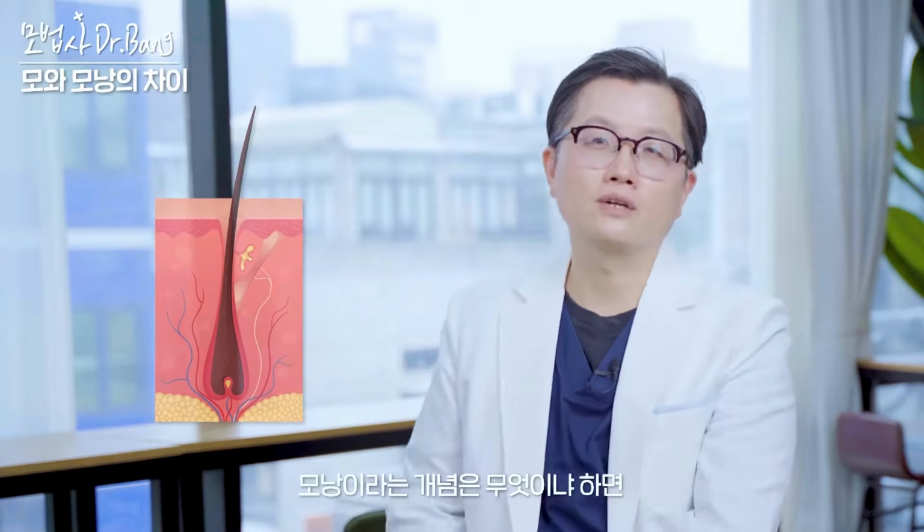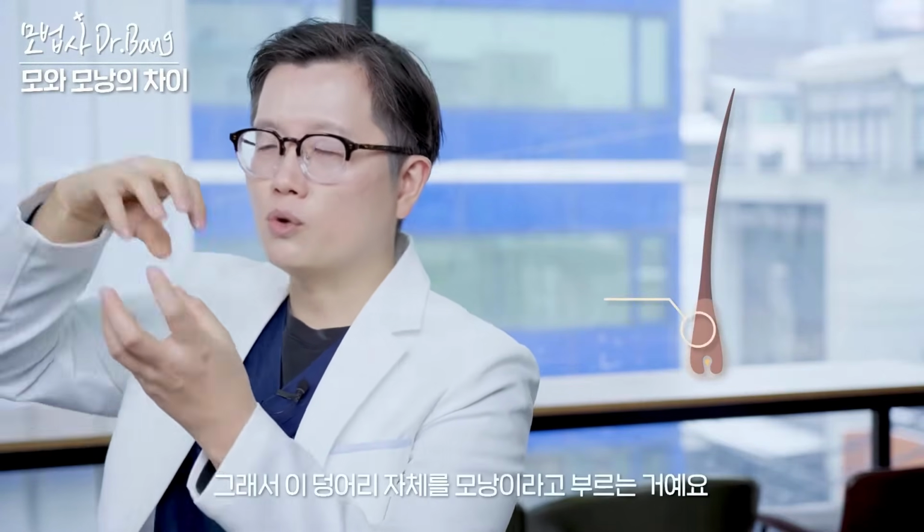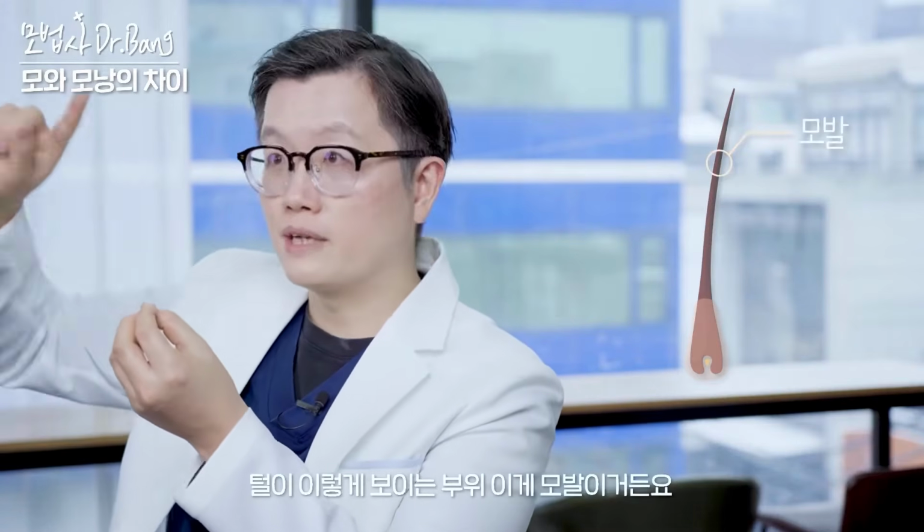In consultations, people often ask, what's the difference between hair and a hair follicle? That's what they ask, and strictly speaking, they are different. This here is a hair follicle. Ta-da! The concept of a hair follicle is essentially that when hair is extracted as is, the hair root and the hair strand are enveloped in a delicate membrane. A really thin, transparent membrane. So this whole bundle is called a hair follicle. And the part of it that comes out and is visible as a hair, that's the hair strand.